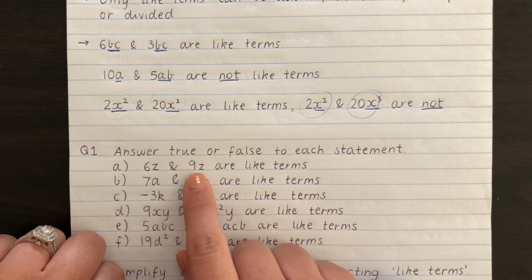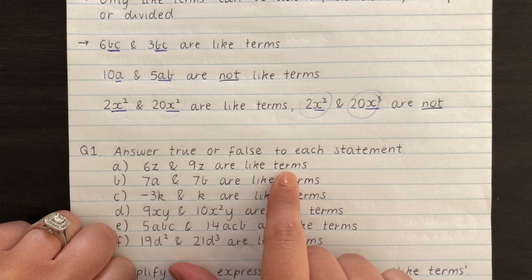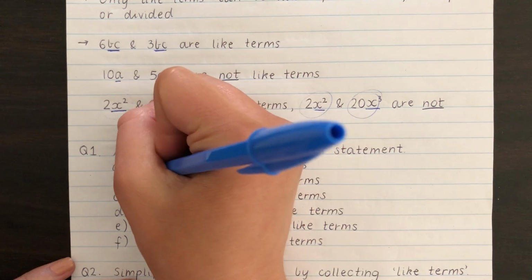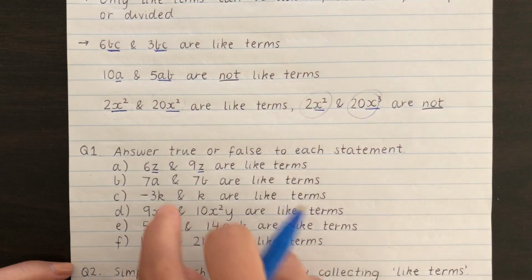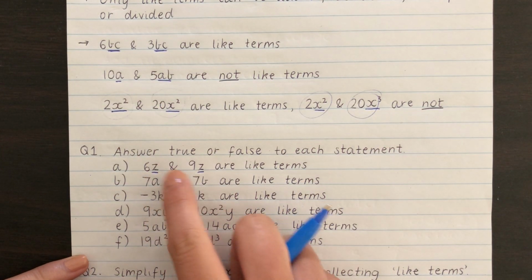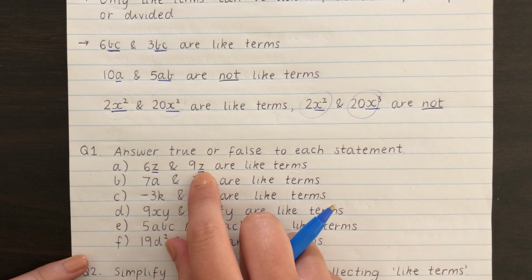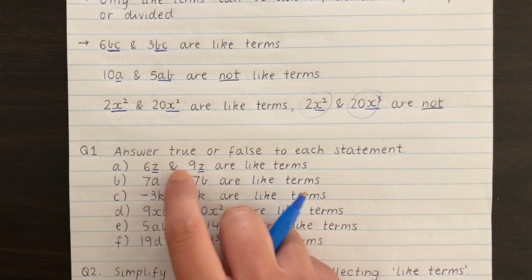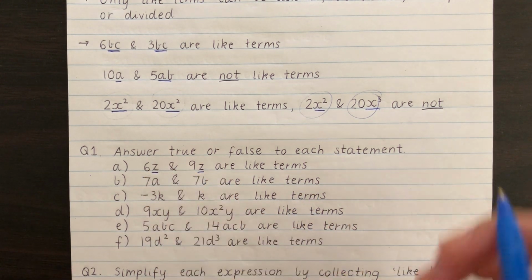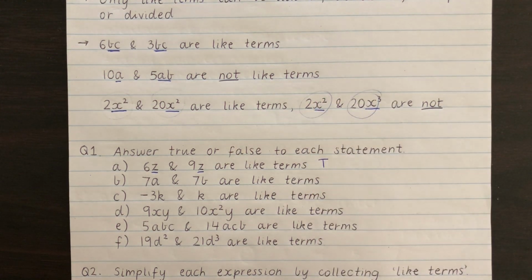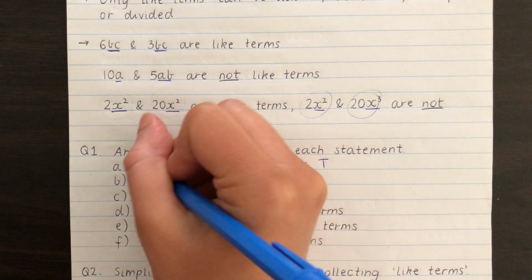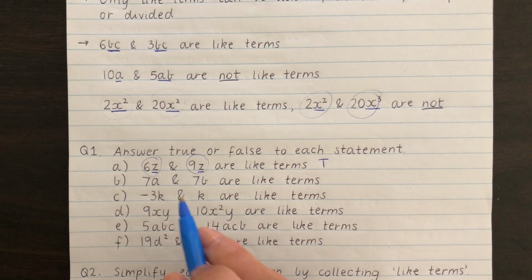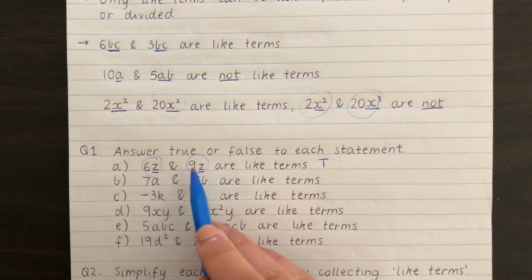6Z and 9Z are like terms. Well, let's have a look at the letters or the pronumerals. We have 1Z here and 1Z there. So because these two letters or pronumerals are exactly the same, then 6Z and 9Z are like terms. So that's true. Okay, so 6Z and 9Z are like terms because the Z's in them are both exactly the same.